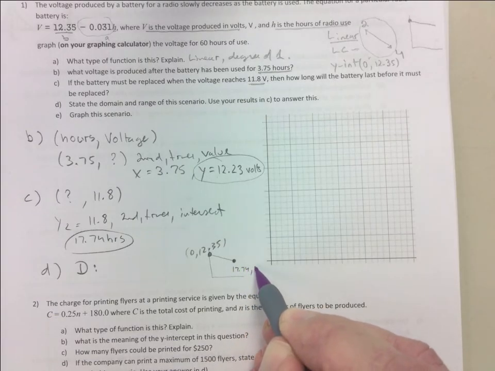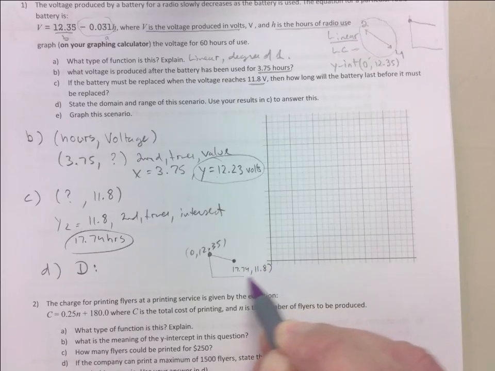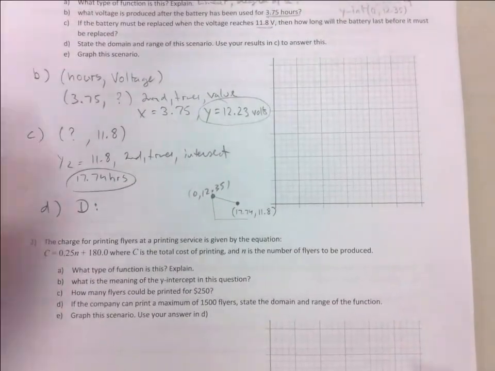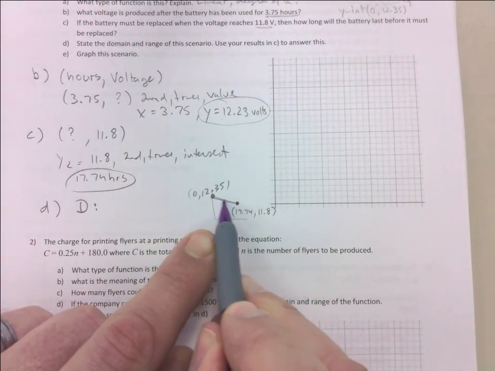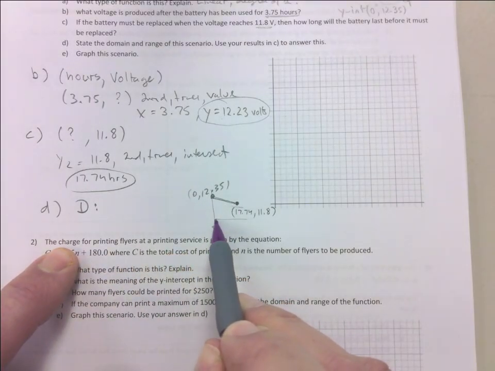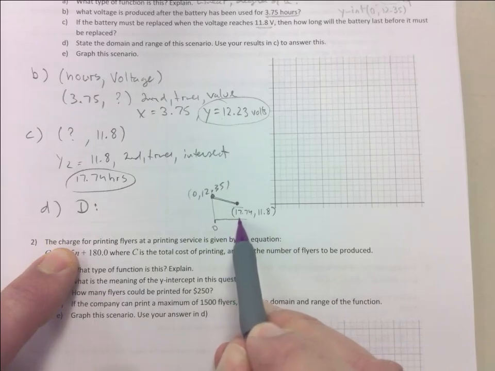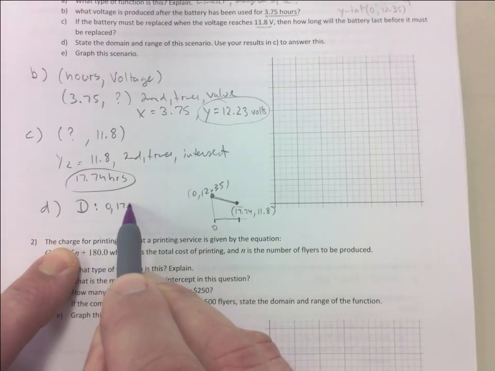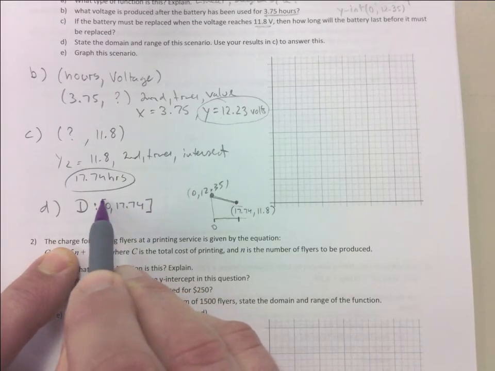And what is the voltage at that point? 11.8. So I'm going to zoom into that part. So our domain and range is restricted on both ends. So domain, we start at 0, and where do we stop in terms of my X values? 17.74. Boom, right?